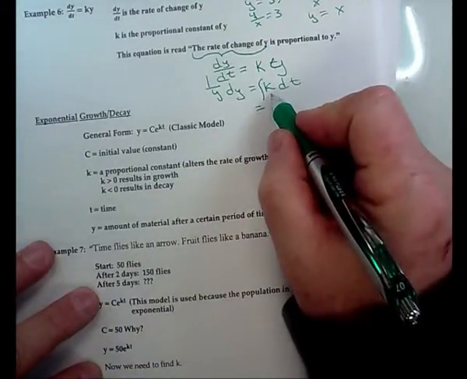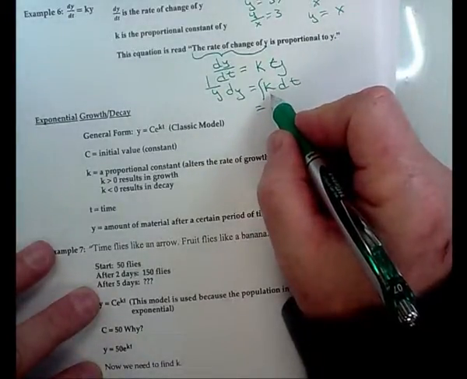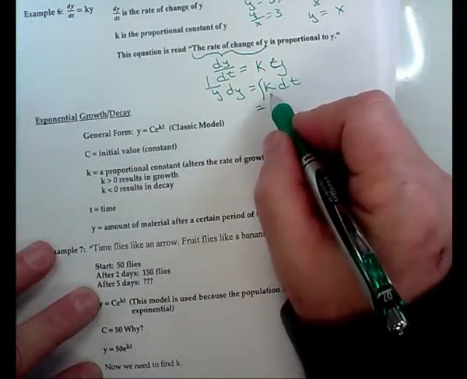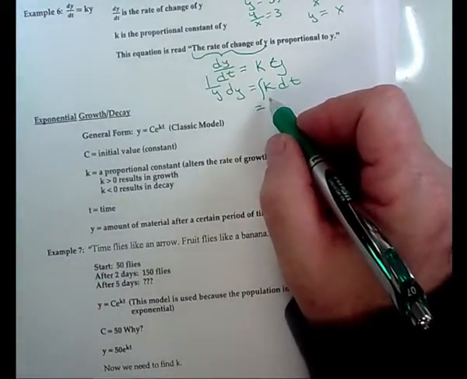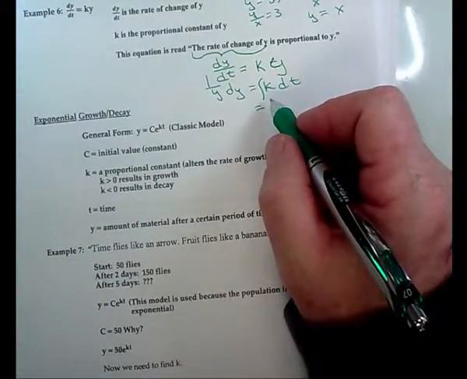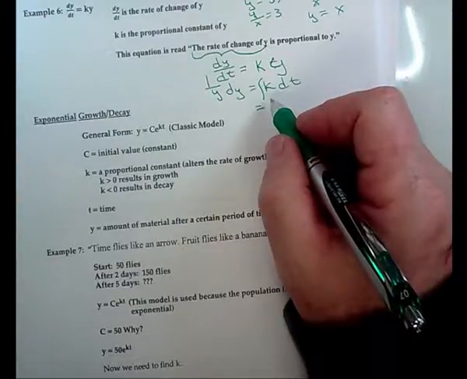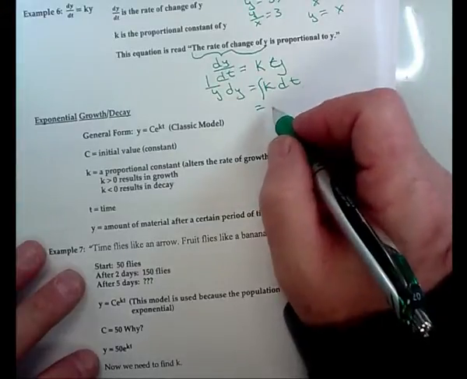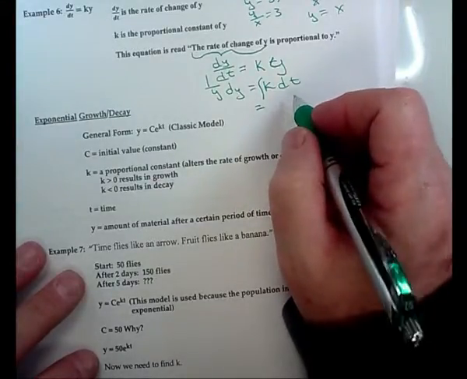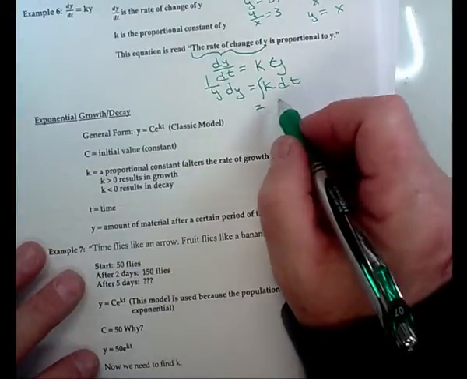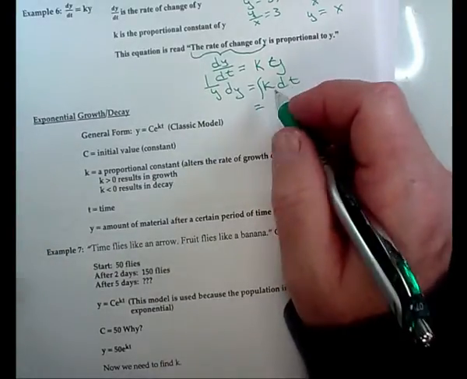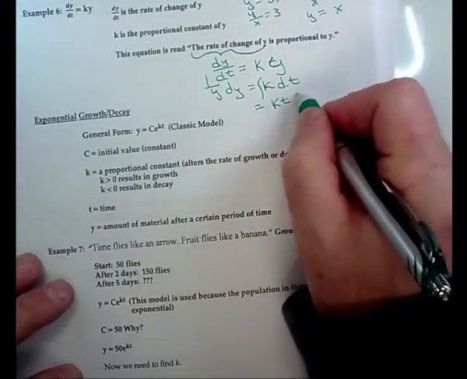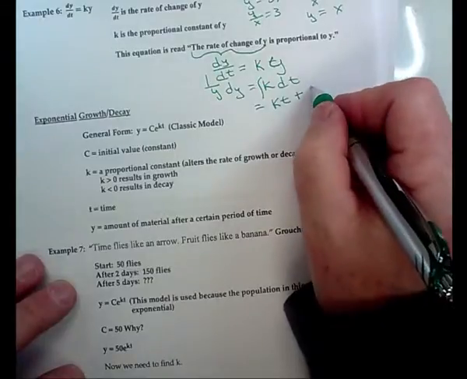Remember, k is a number. The only two variables I have are t and y. So what's the antiderivative of 3? You'd say 3x if it was dx, but I kind of threw a curveball at you. In this case it's going to be 3t, right? And if it was 5, it'd be 5t. Well, since it's k, it's going to be kt plus c.